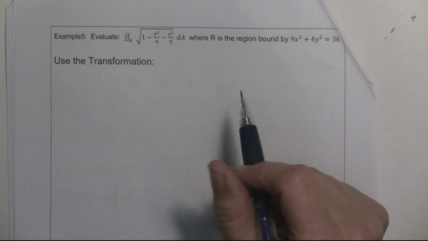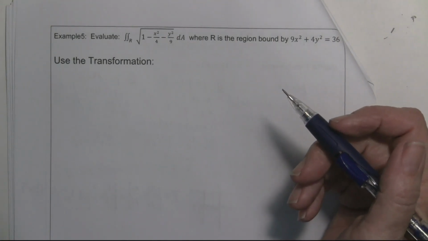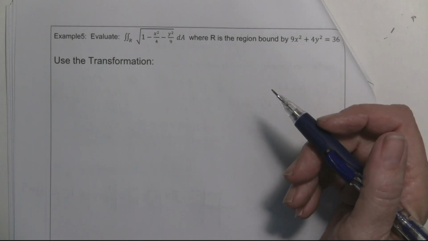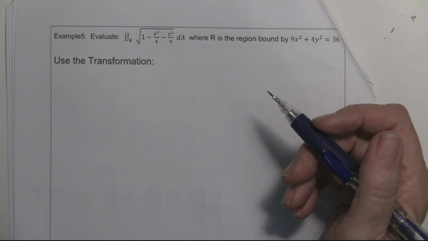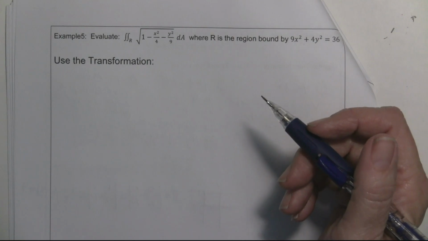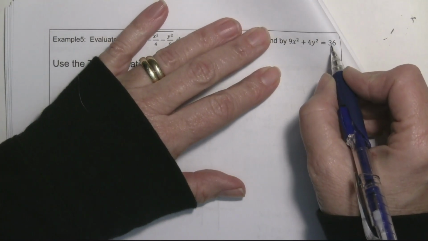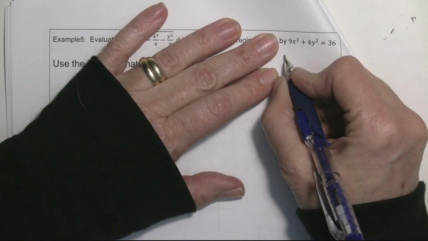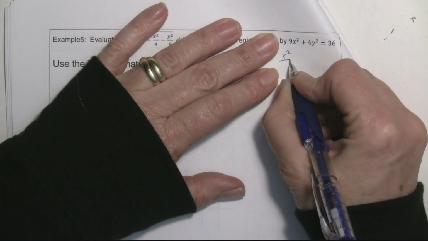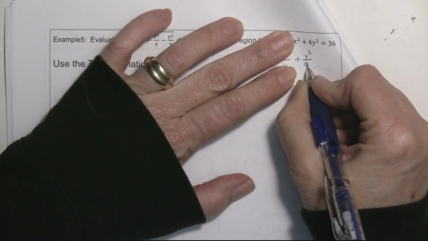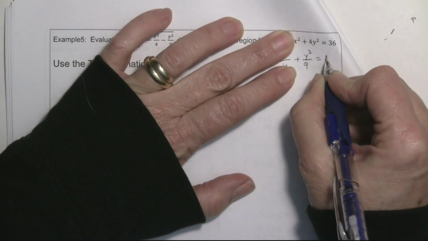That's the problem. What you would typically do with an ellipse is divide by 36 in order to get 1. So this is an ellipse, and you divide by the 36 to get 1 on one side. When I do that, I get x squared over 4 plus y squared over 9 equals 1, the common ellipse.